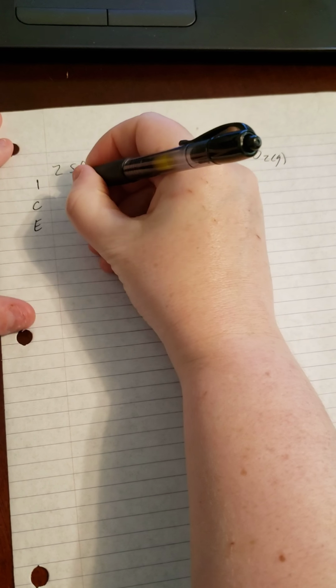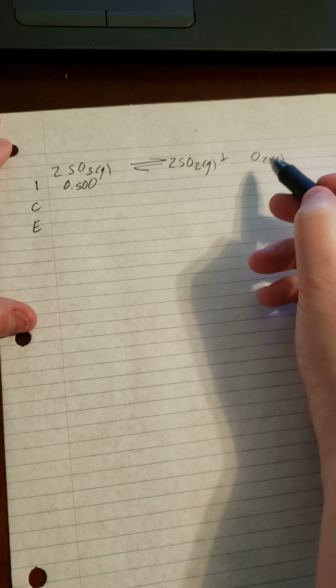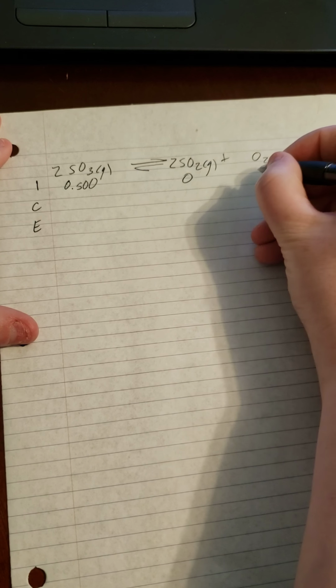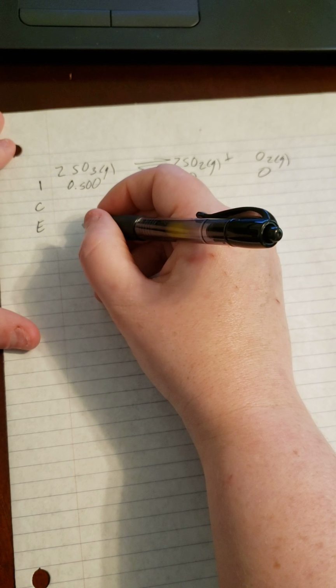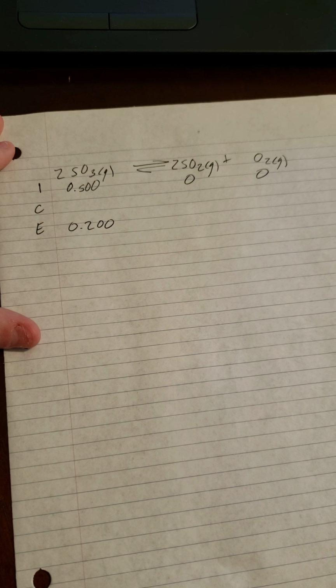Now, ICE. You can draw lines, but it's not necessary to draw lines. All right. Initial concentration of SO3 is 0.5. Did they tell you an initial concentration for your products? No, they didn't, which means we assume they are 0. What is the equilibrium concentration of your reactant? They gave you that. They told you it was 0.2. All right.